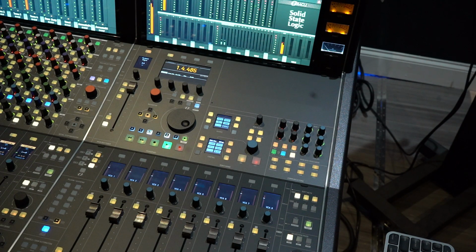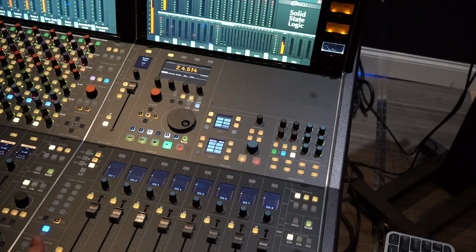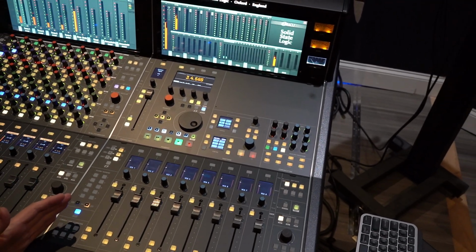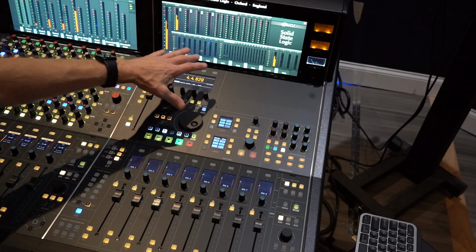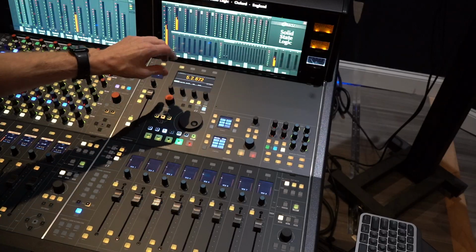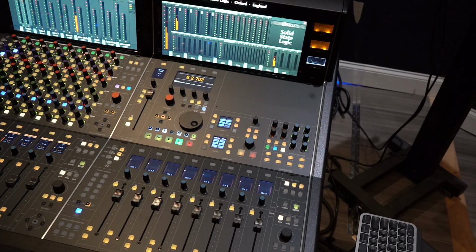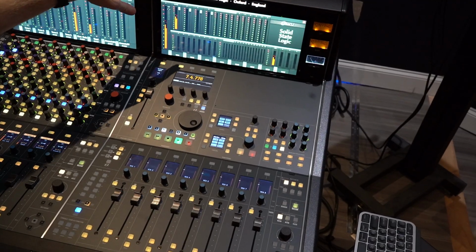Okay, so this is the center section of the Oracle console. In this section of the video, we're going to talk about this area here, these faders, and how they differ from the channel faders, and also this area up at the top here, which is our monitor area, and then this screen up at the top here, which is our main center display screen.